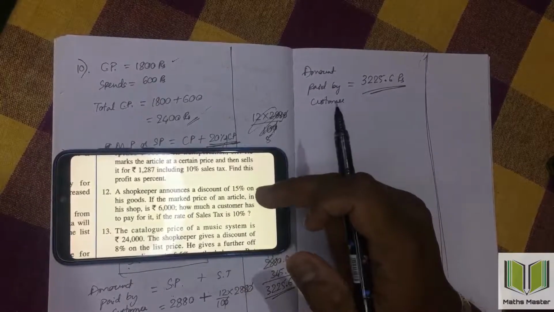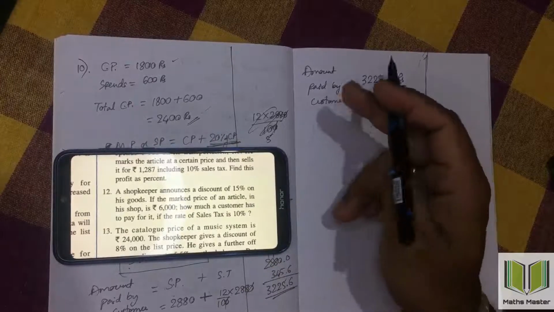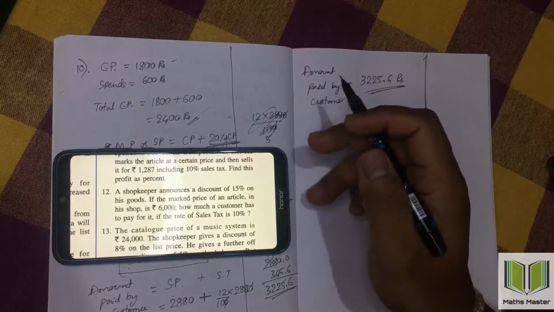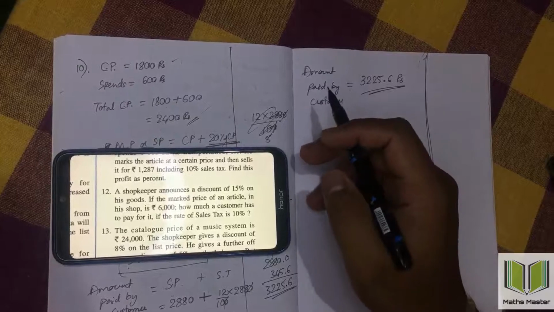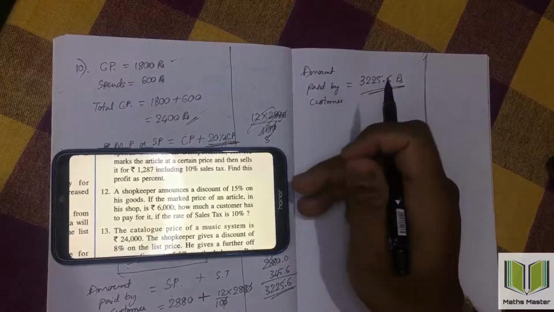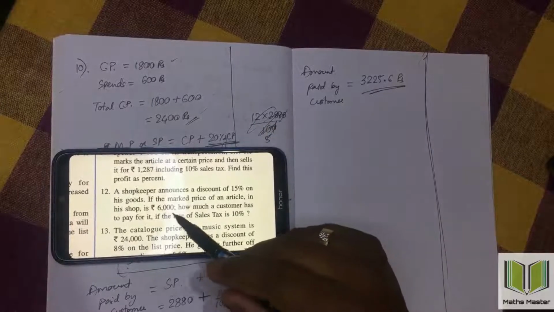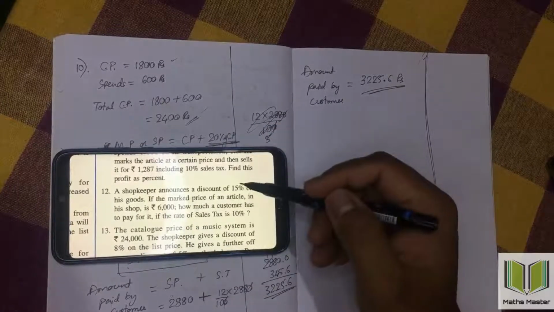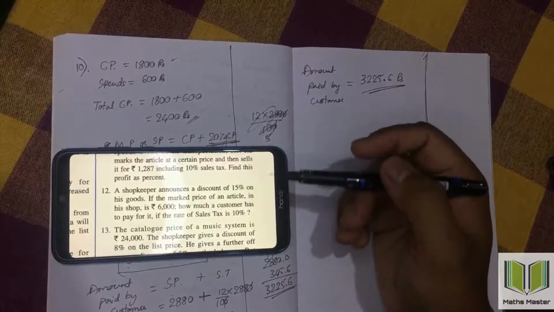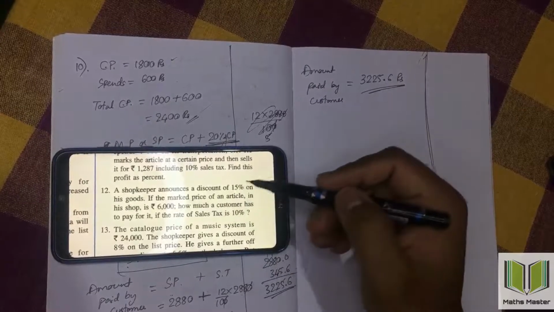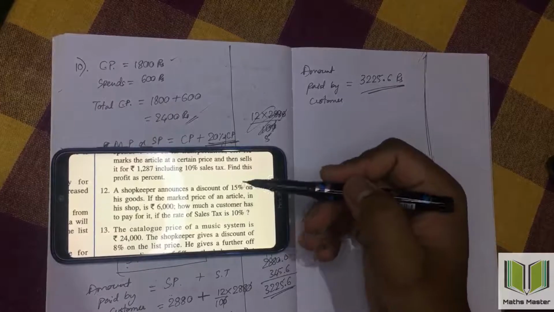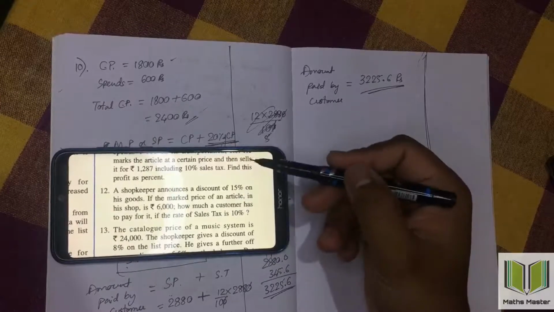They have clearly mentioned the shopkeeper announces a discount of 15%. So 10% is 600 rupees, 5% is 300 rupees, 15% will be 900 rupees. So for an amount of 6,000 rupees, the discount of 15% is 900 rupees. So the selling price will be equal to 5,100 rupees.